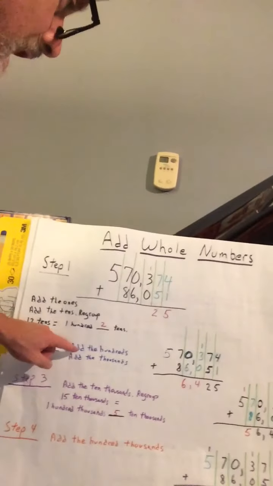Now back to step 2. So actually it says 12 tens equals 102 tens, okay? Now step 2, add the hundreds. And then we're going to add the thousands. So let's go back to the board. Step 2, there we are. Add the hundreds.